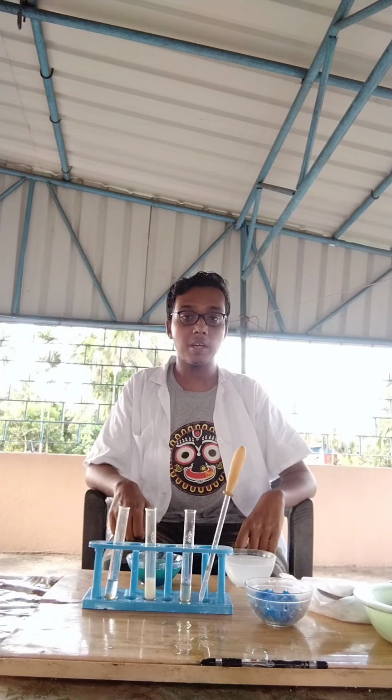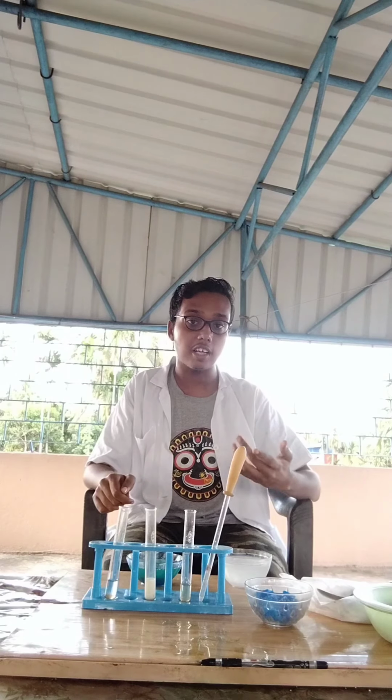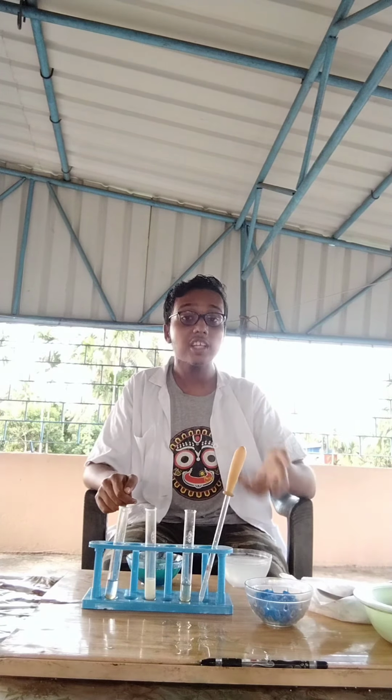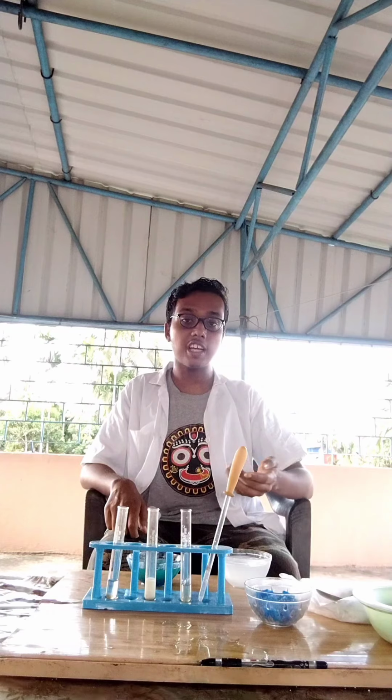The main principle behind our experiment, the BIURET test, is that the alkaline copper sulphate solution, formed by mixing copper sulphate with sodium hydroxide, will react with any peptide group present in any food sample to give a characteristic violet color. The more protein or peptide present, the more violet color will be formed after the experiment. We will see the color change in the experiment.